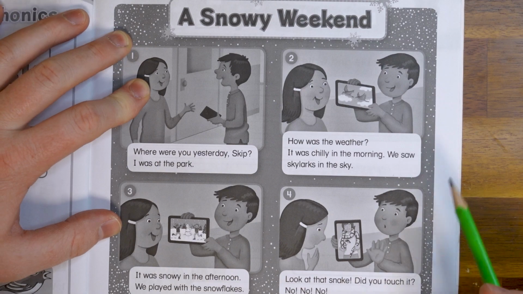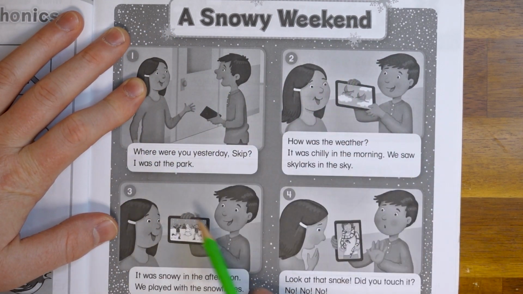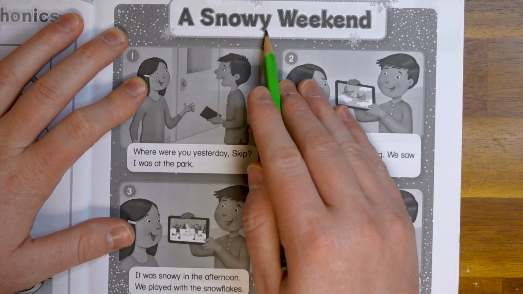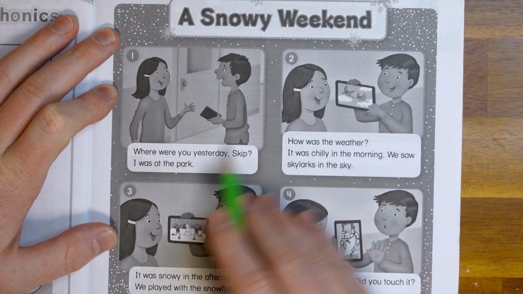Okay, this part is part C, and it just says read. So we're going to read this story first. The title of this story is A Snowy Weekend. All right, let's read from number 1.